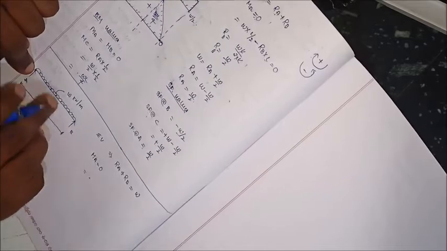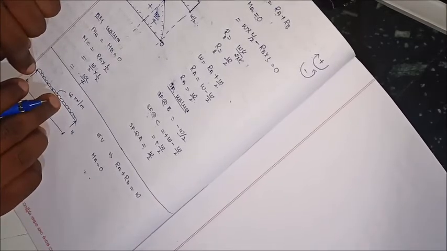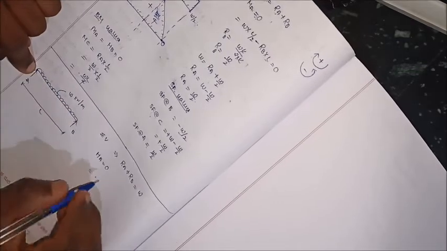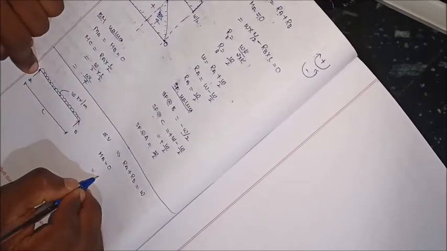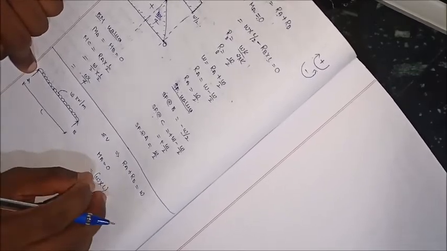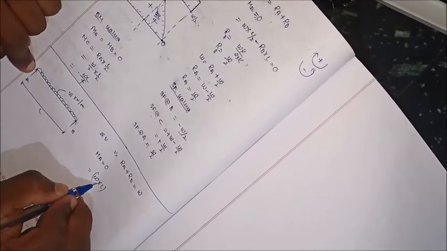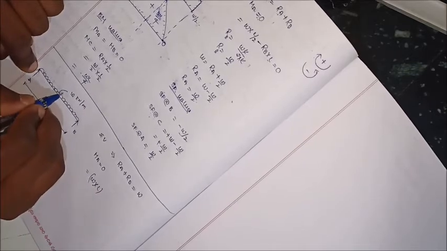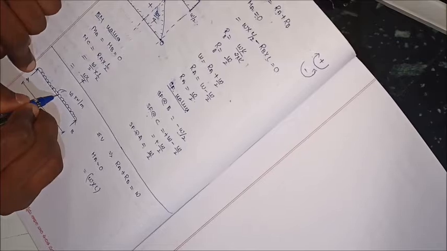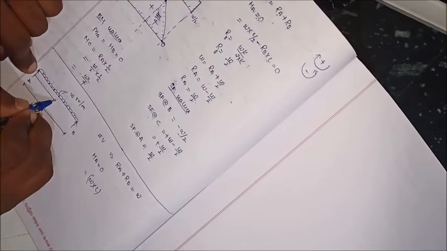For the UDL load, initially you convert it into a point load and then multiply with its distance. The point load is calculated by W into the distance it acts over. This point load will act at the center of the UDL load. The center of the UDL is nothing but L by 2 from A.